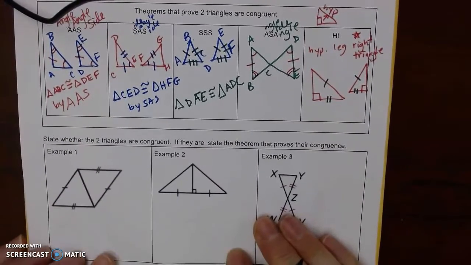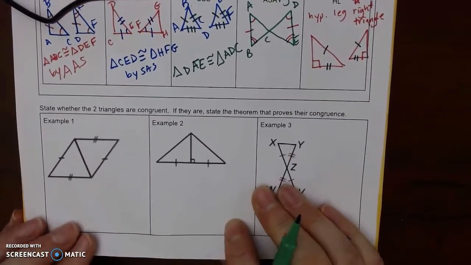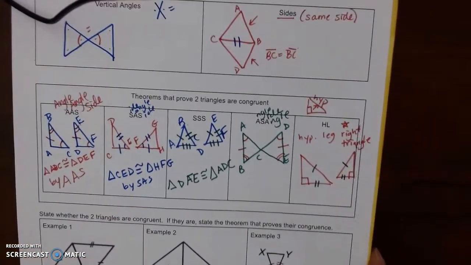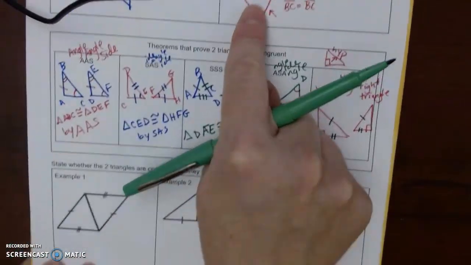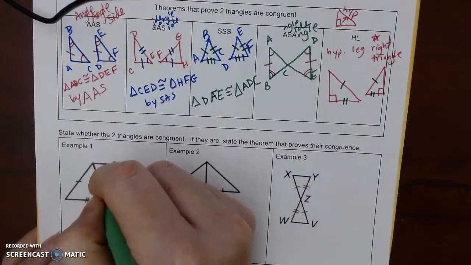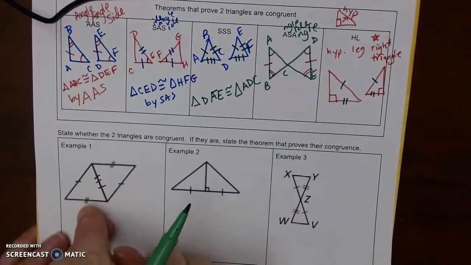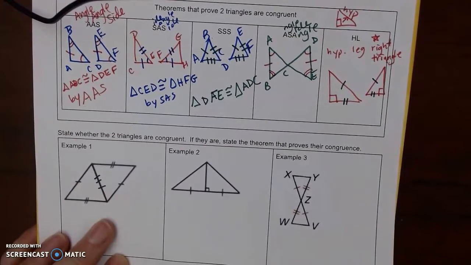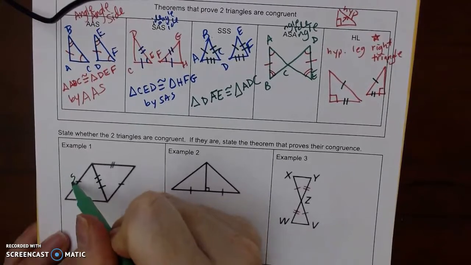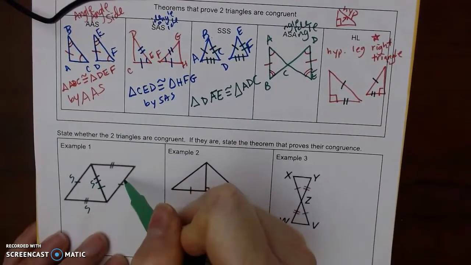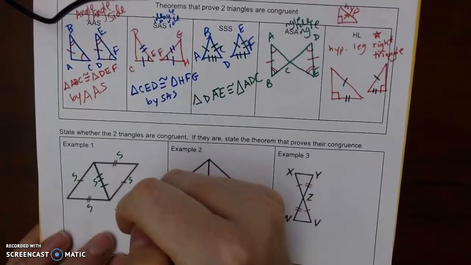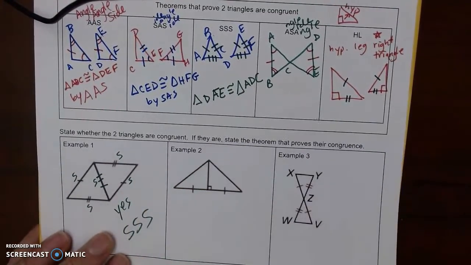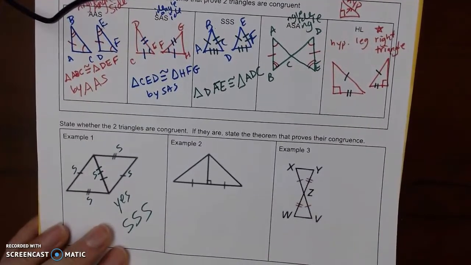All right, so let's look at example 1. So once again, go up above and see if you have any of these conditions. I don't have angles across, but I do have a joined side. So you're going to go ahead and add that in. 1 slash and 2 slash were already taken, so I picked 3. Okay? So now I've got a side, and a side. And they're all marked. So I would say, yes, they are congruent by side, side, side. There's really not a lot of work to show.